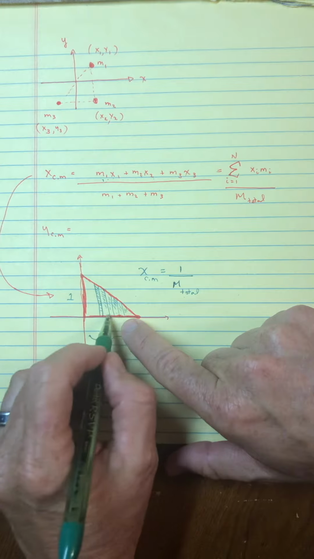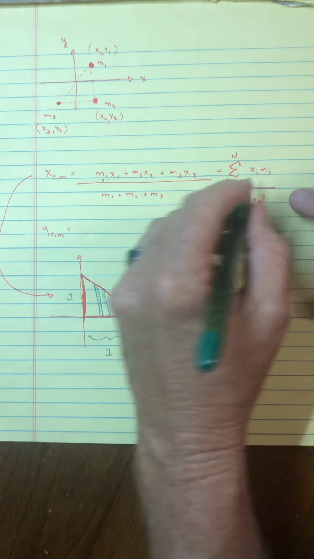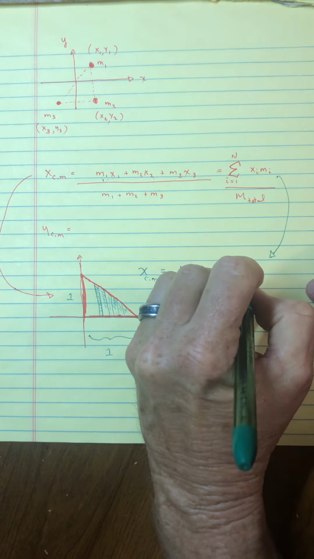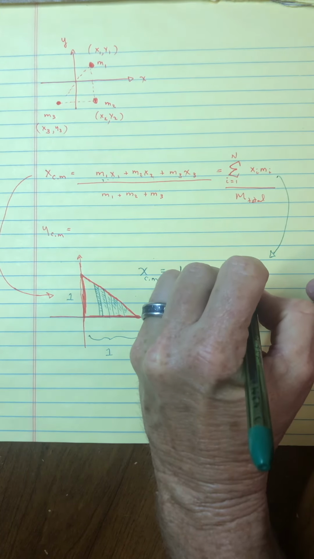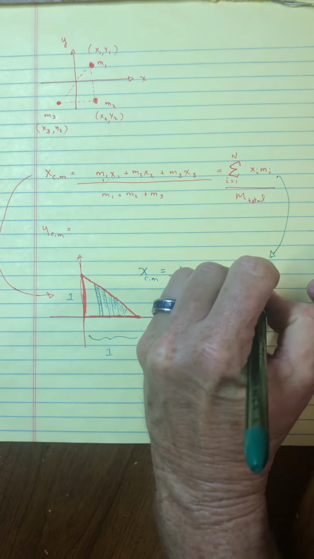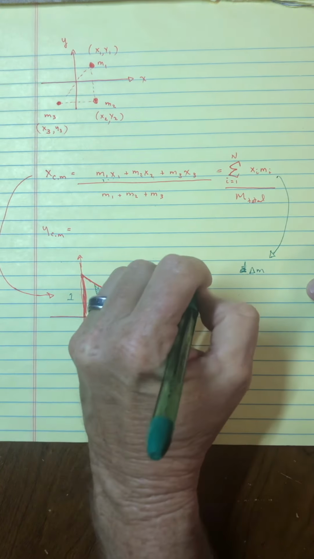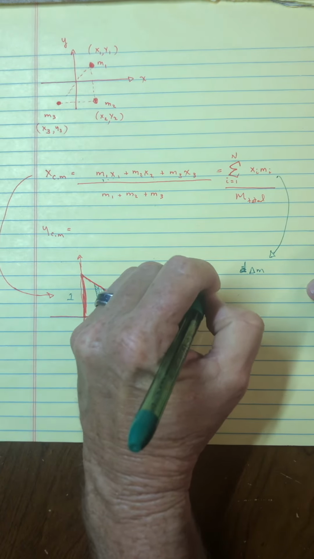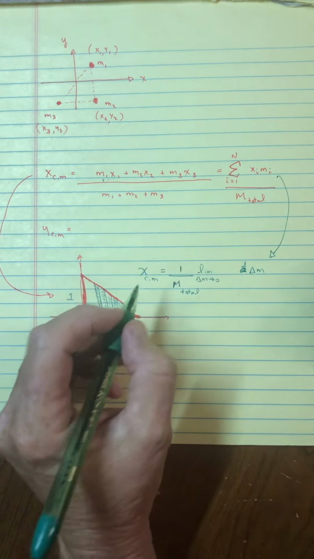Each piece has a mass, which I'll write as delta m, in the limit as delta m goes to 0.